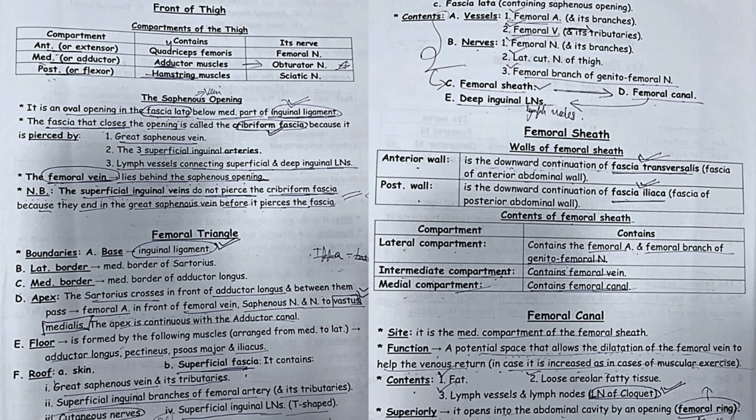So the femoral vein lies behind the saphenous opening. So you can say it lies behind the saphenous vein, alright? Because what is a saphenous opening? The saphenous opening is actually an opening for the great saphenous vein and the superficial inguinal arteries and lymph vessels.